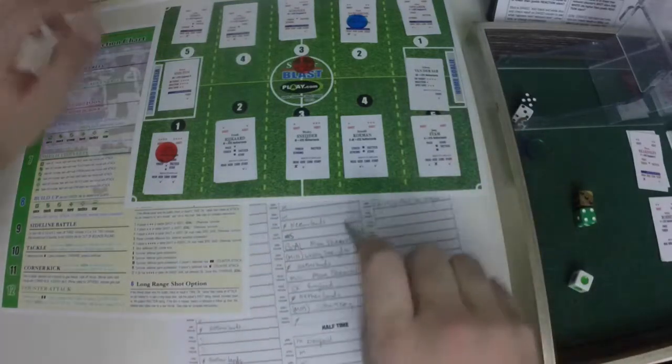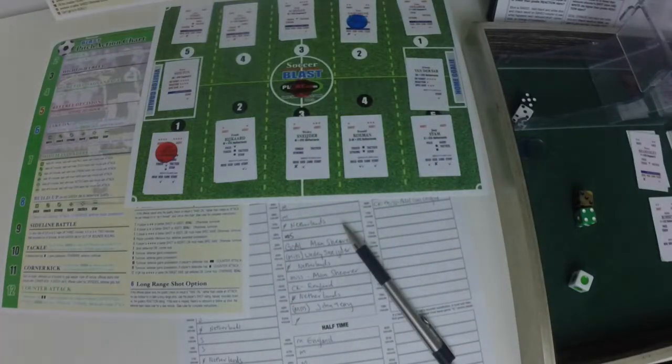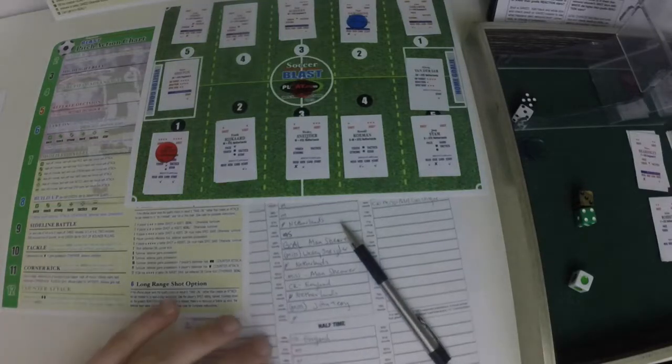So, 70th minute, let's check it out. Let's see what happens here. So it's going to be over to the Netherlands ball there. All right, let's keep ourselves in line there. Just kind of get my rule book out here.